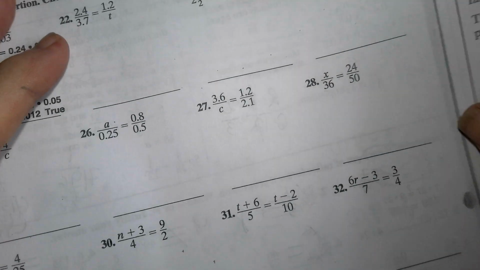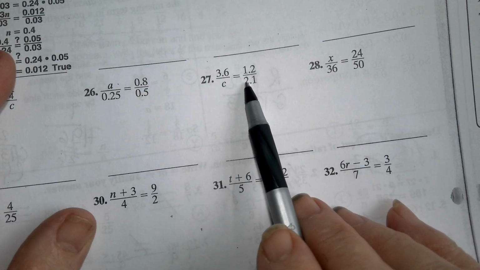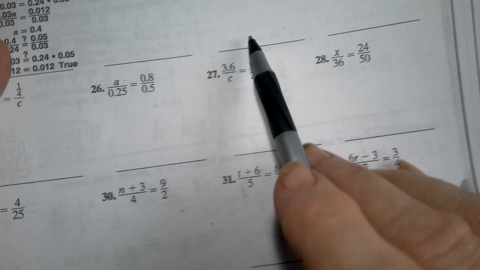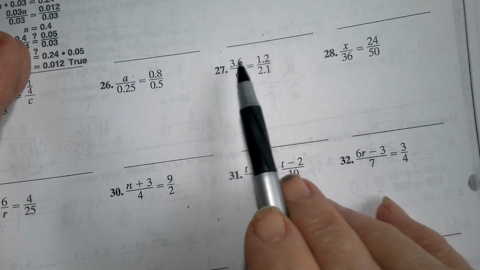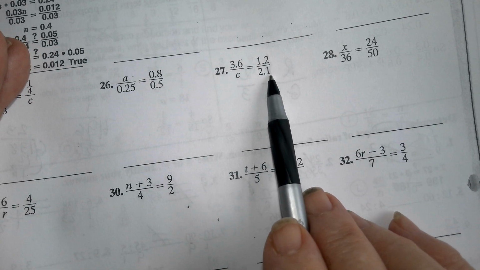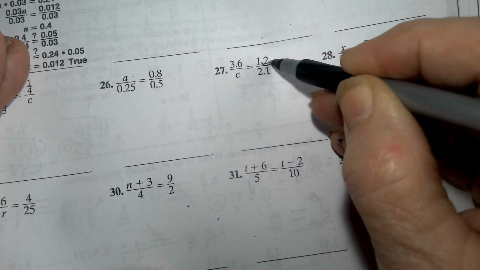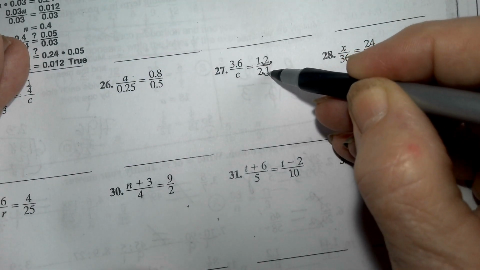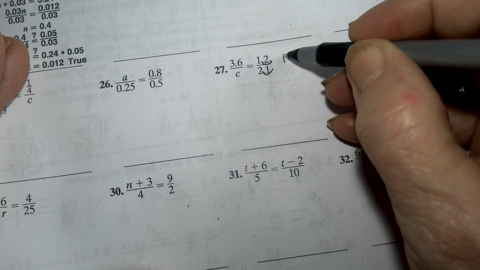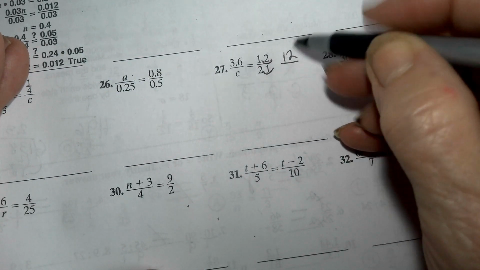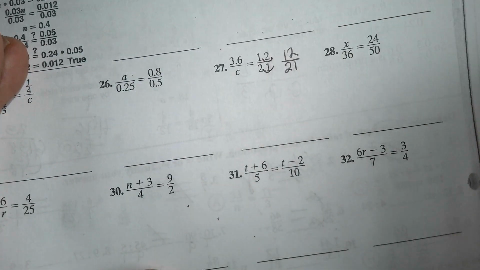Okay. So here's one. That other number was way too big. But if I have one, I can't clear that decimal, but I can clear this decimal. I'm going to move it one place to the right and make it a 12. And if I do that, I have to change this one also. So now this is 12 over 21.